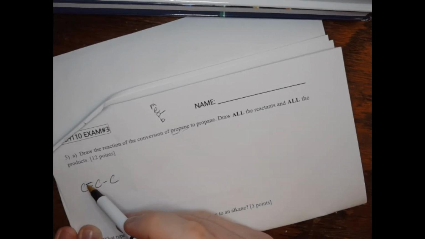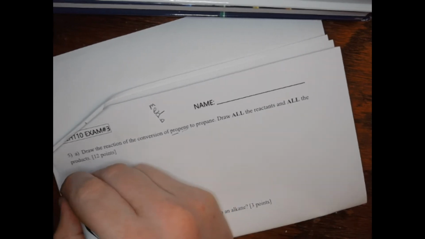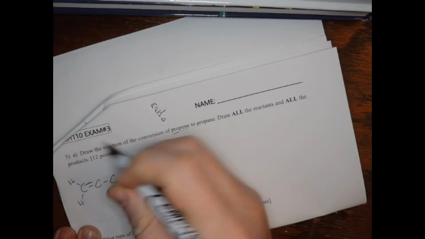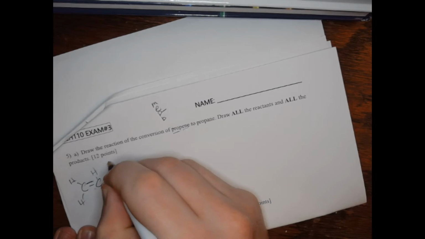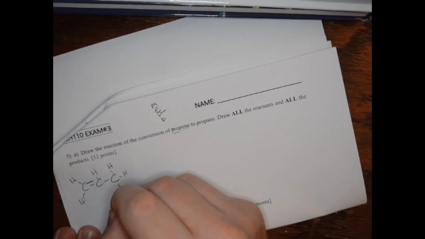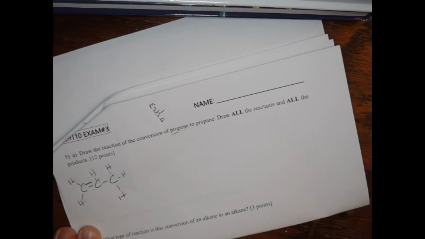So this first carbon has 2 bonds, so it just needs 2 hydrogens to get its 4. This one has 3. And the last one, 1, 2, 3, 4. Okay.